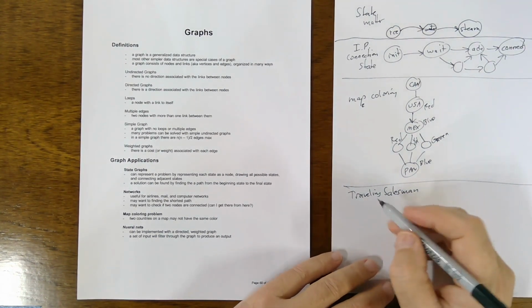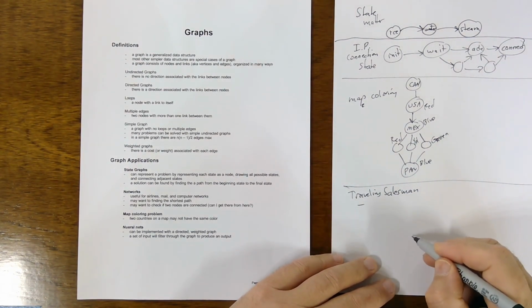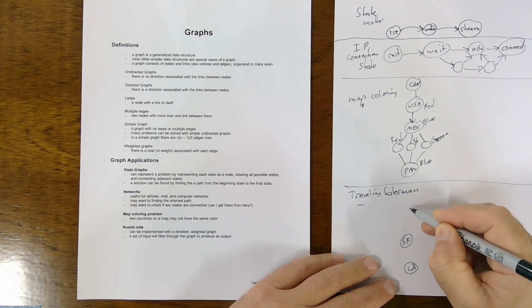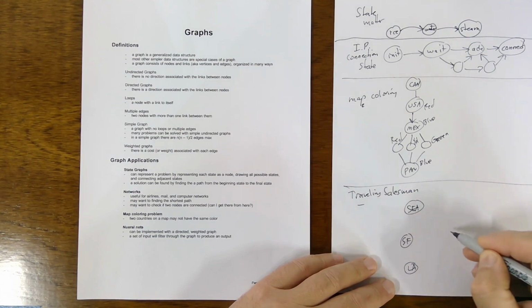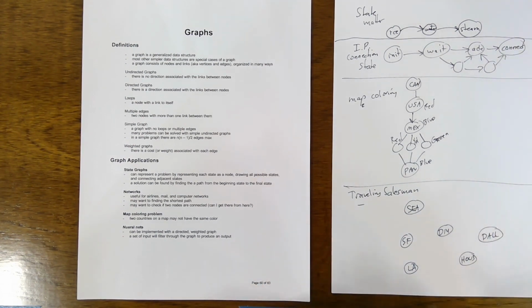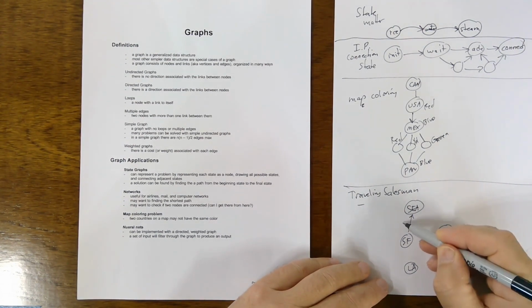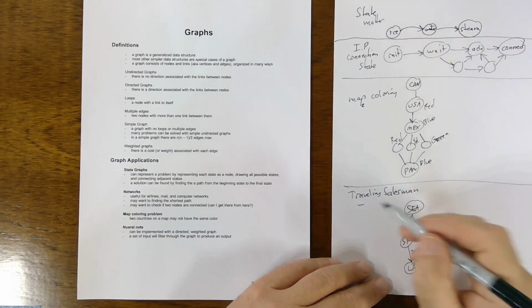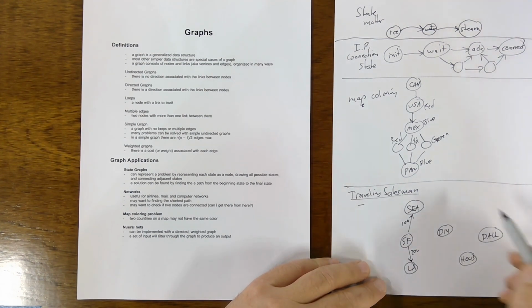So there's variations on this, and let's see. Let's set up a little. So let's say we've got LA, and then we've got San Francisco, and then we've got Seattle, and maybe we've got Denver. Okay, maybe we've got Houston and Dallas. Okay, so there could be weights on here. Like I say, it costs $100 to go that way on an airline flight, and it costs $200 to go that way. So the traveling salesman problem has many variations.